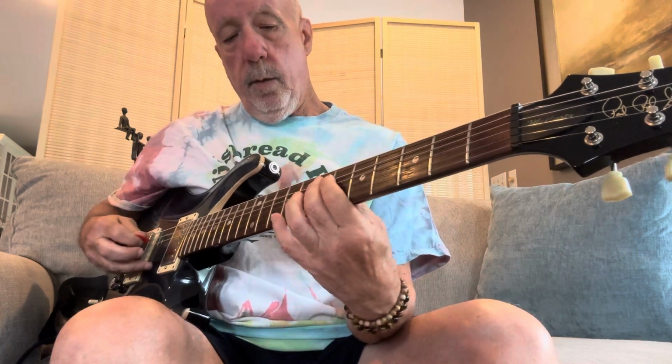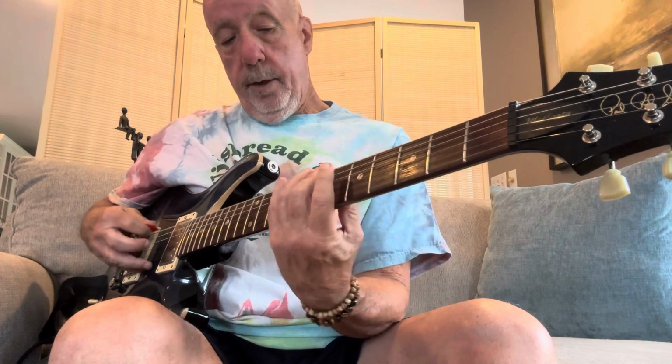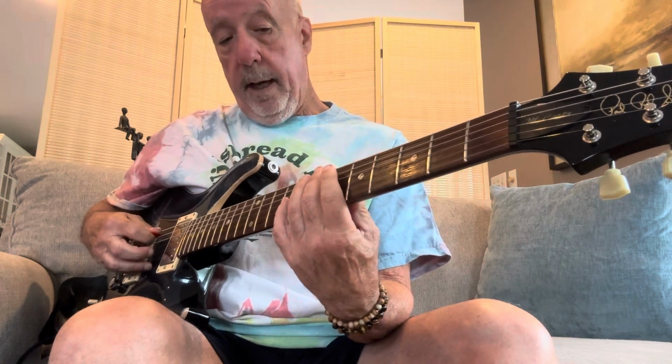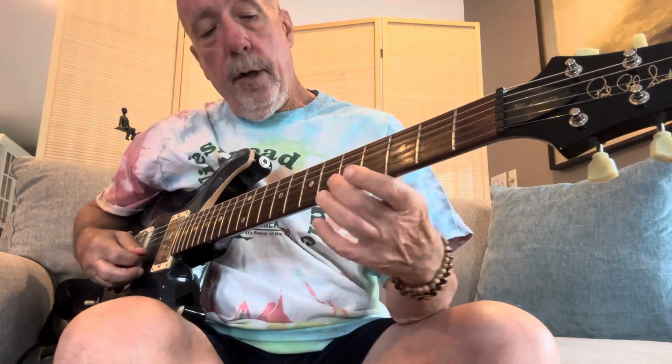If we want to add the 4, we need the E note. 1, 2, 3, 4. I'm doing the B scale from the 7th fret. We're going to add the E right here, and we're actually going to play the bar because you can't really do a B open. So with your little finger, you're going to pick up the E.